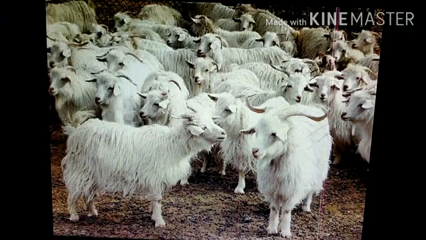The goats in this region are very special because they produce pashmina wool. They know that as it is a cold desert, there will be high demand for woolen clothes. Then the people carefully collect the wool of the goats and sell it to traders from Kashmir.